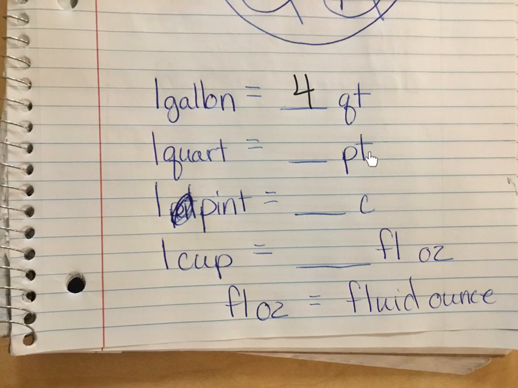Now we're going to move on. This PT right here stands for pints. In pints, 1 quart equals 2 pints. Next one we have a C. C stands for cups. In 1 pint, there are 2 cups. And if you listened before, you know that this FL OZ stands for fluid ounce. And in 1 cup, there are 8 fluid ounces, and we've talked about that before.